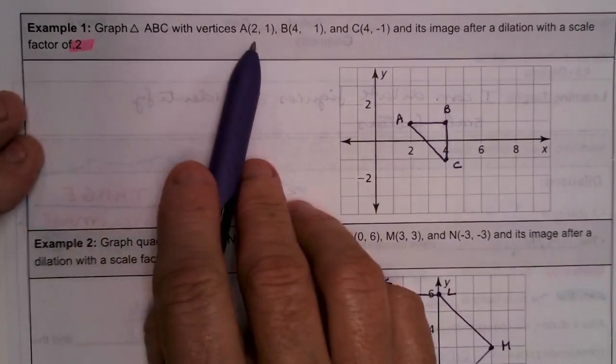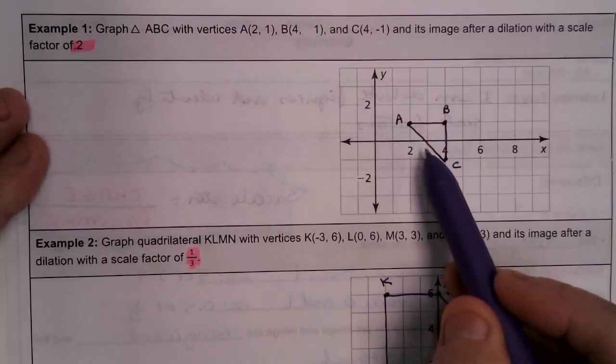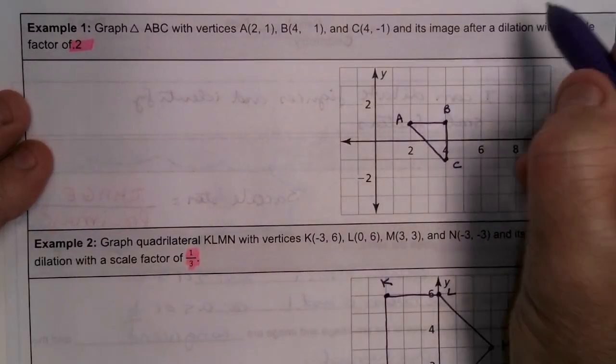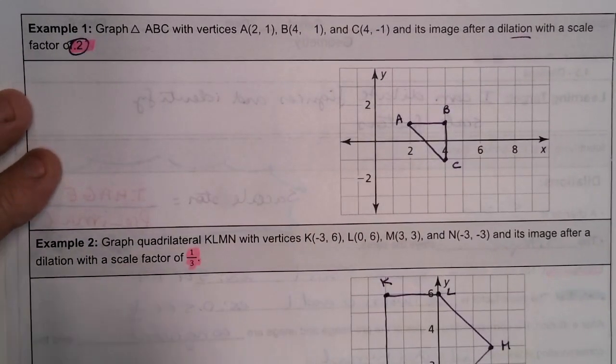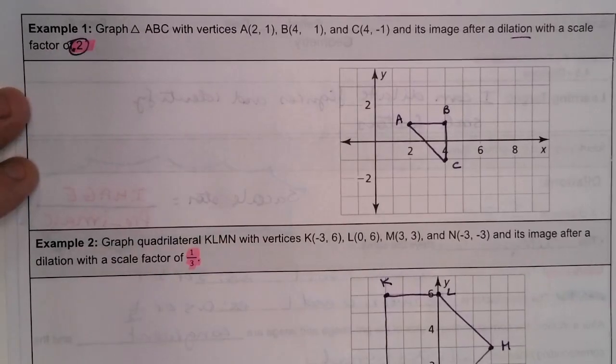Here I want to graph triangle ABC. Okay, I already graphed it right here, and its image after dilation with a scale factor of 2. Now it has a point in front of the 2. Disregard that, okay? That's supposed to be 2.